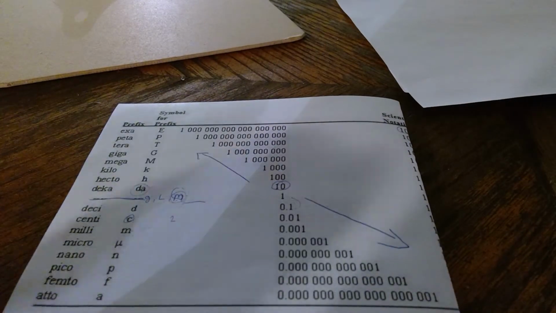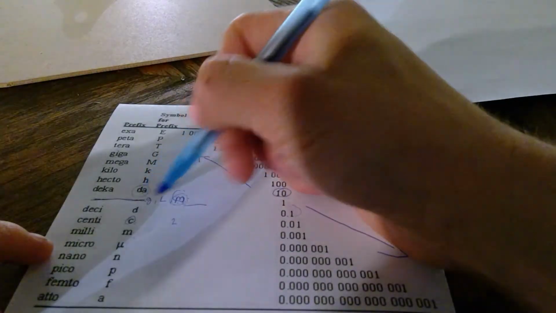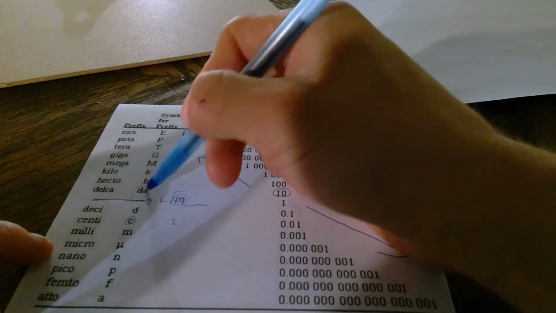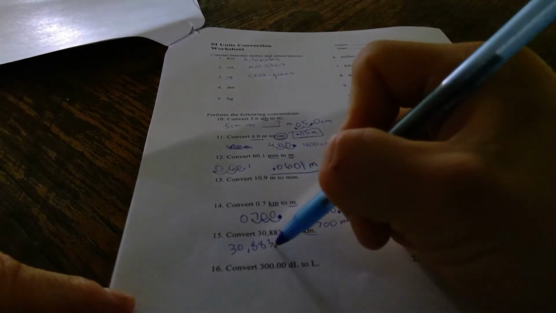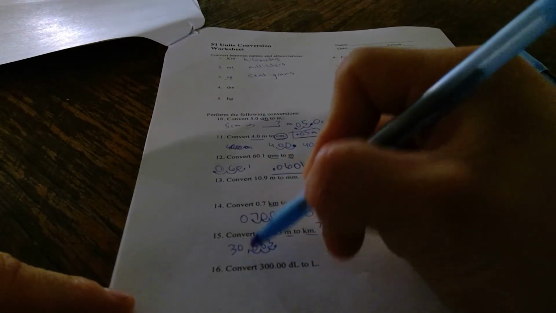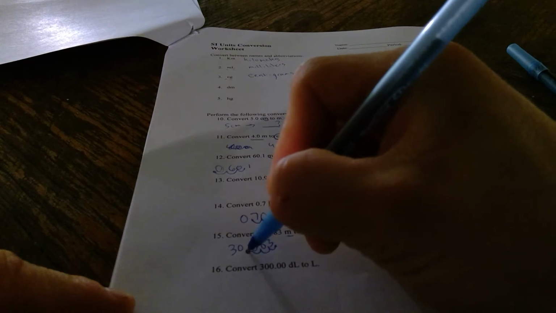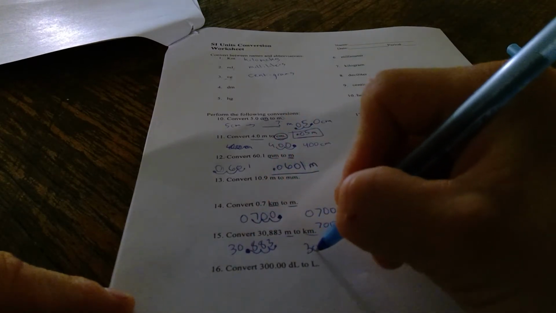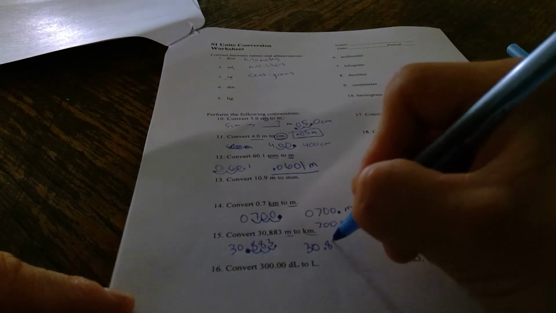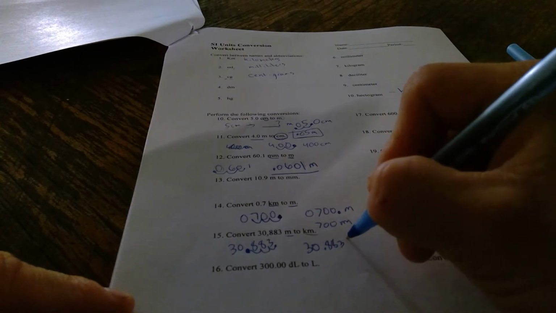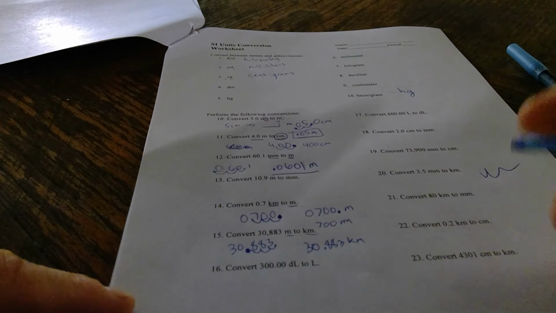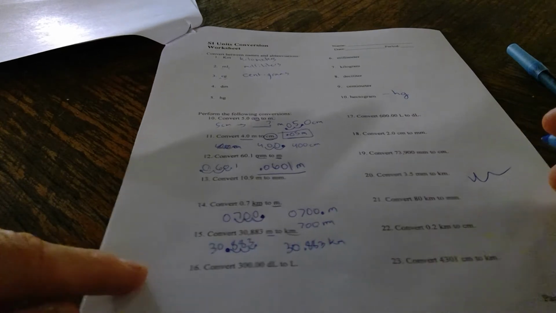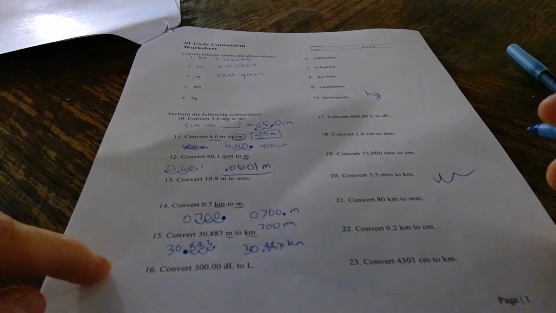So you're going from meters to kilometers. So you're going to go from here, 1, 2, 3 spots to the left. Let's start it here. So 1, 2, 3 spots to the left. And now your answer is going to be 30.883 kilometers, right?